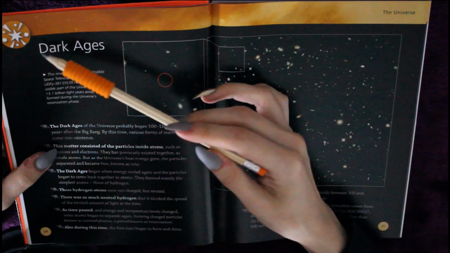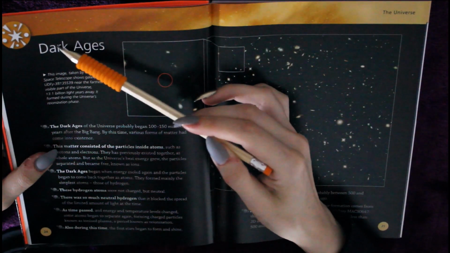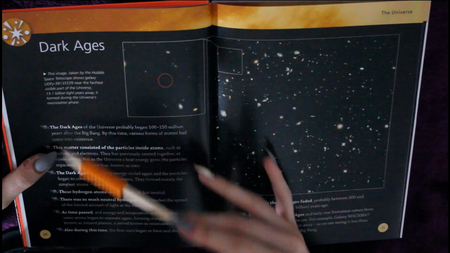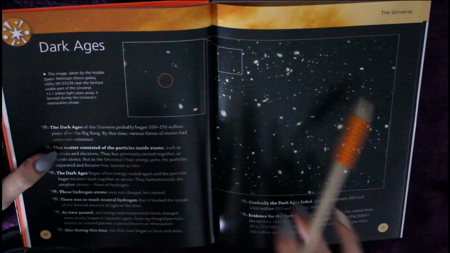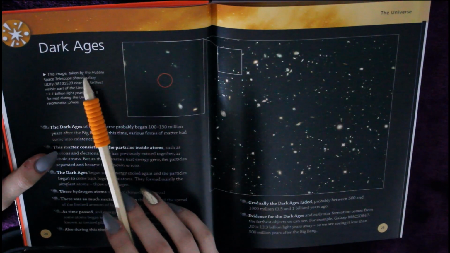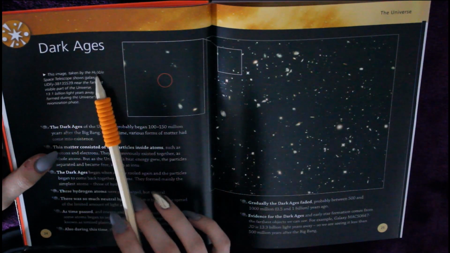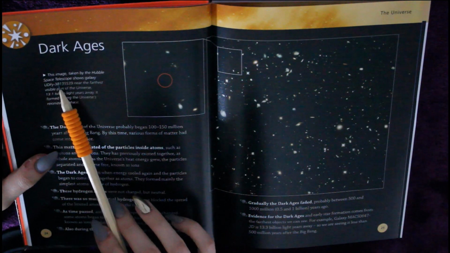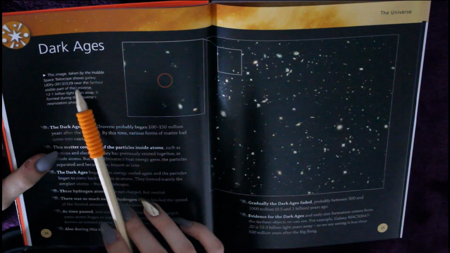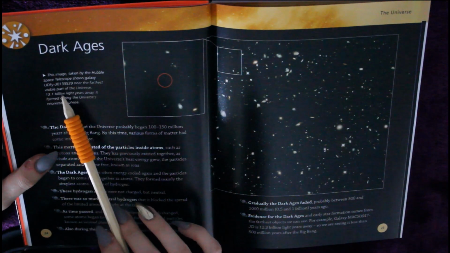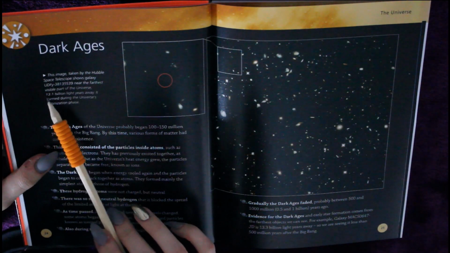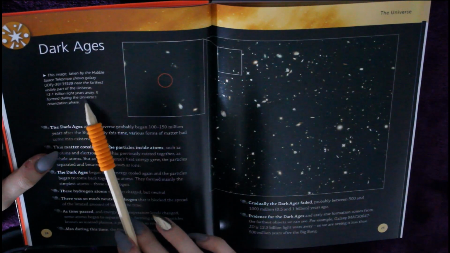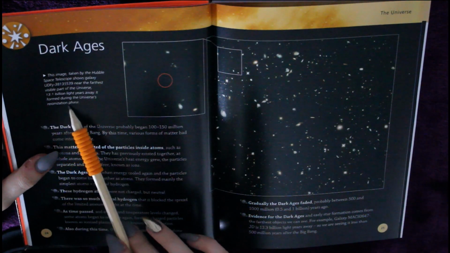Then we've got the dark ages. The image taken by the Hubble Space Telescope shows galaxy UDFy-38135539 near the furthest visible part of the universe, 13.1 billion light years away. It formed during the universe's reionization phase.